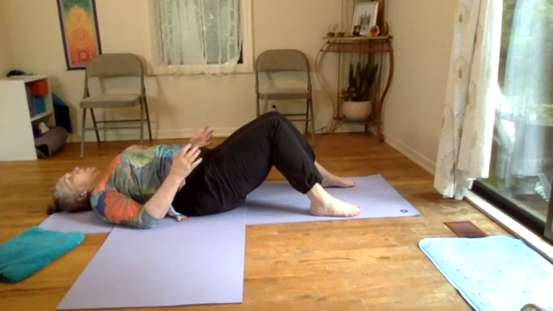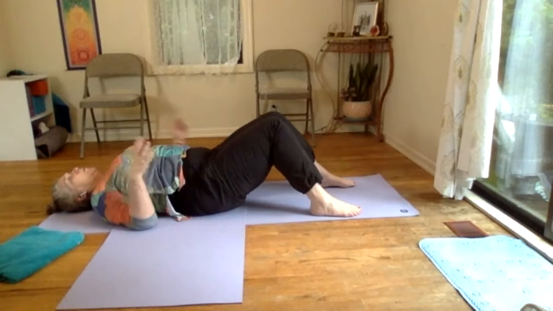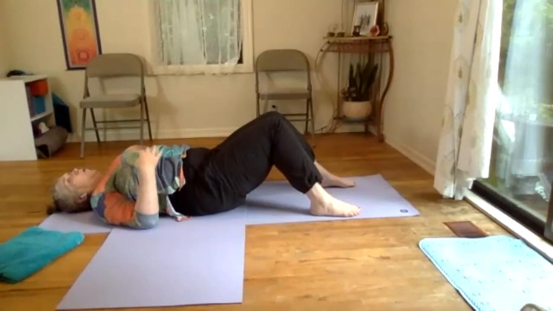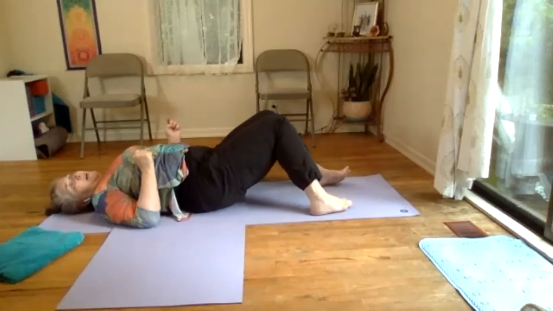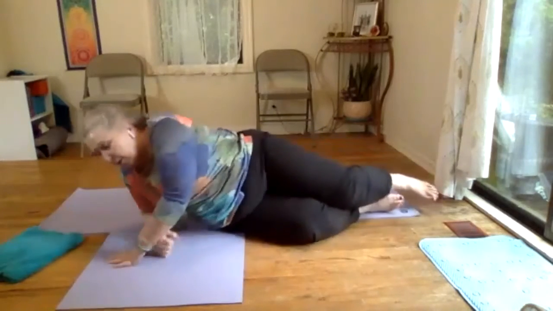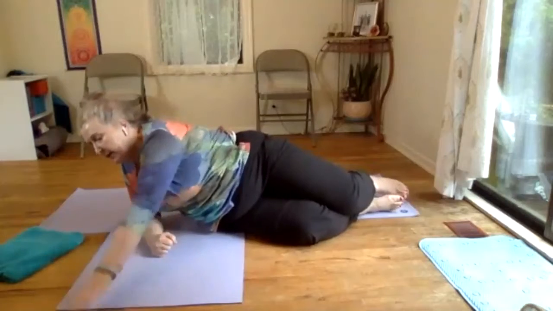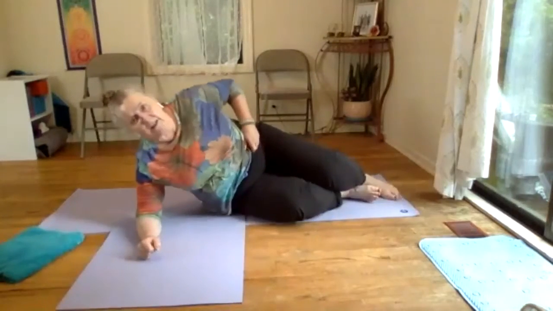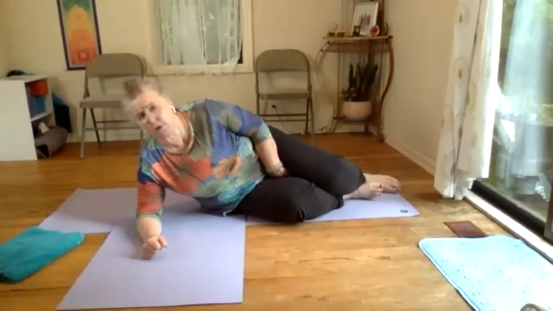And one of the reasons we start with the baseline is we're going to be working our shoulders. And when we come back to the end of the practice, we're just going to notice how the whole body can be impacted by conscious movement. So we're going to roll over onto the right side. If your right side doesn't feel good, then do your left.